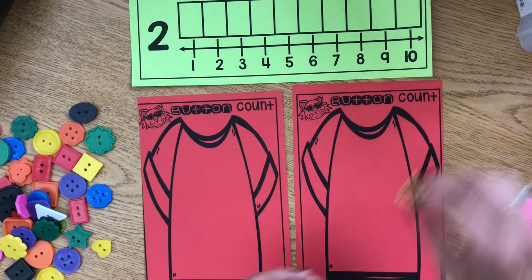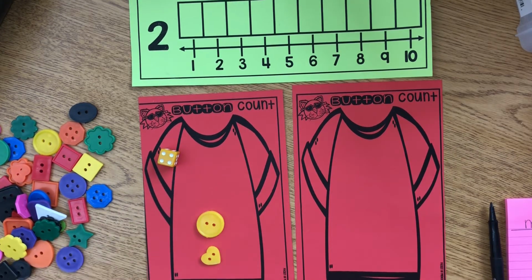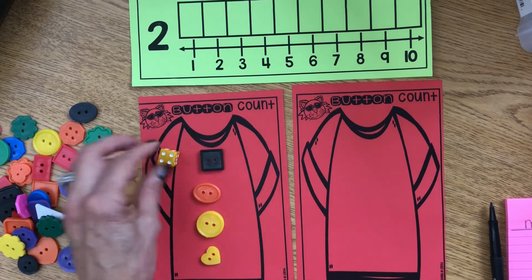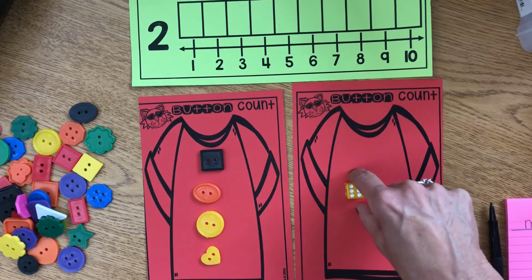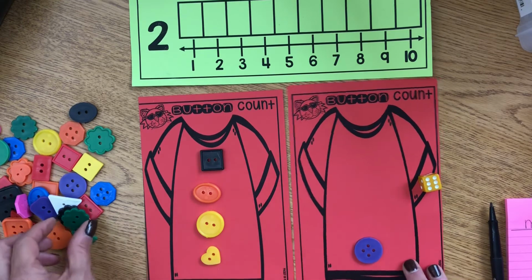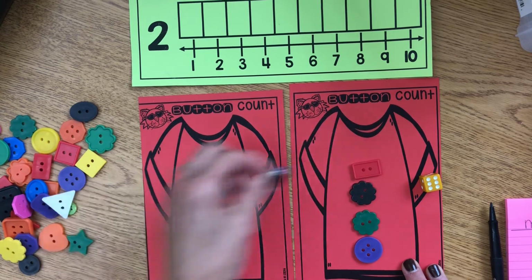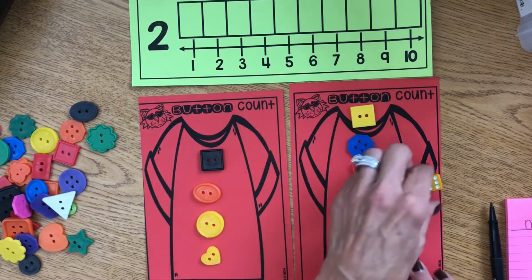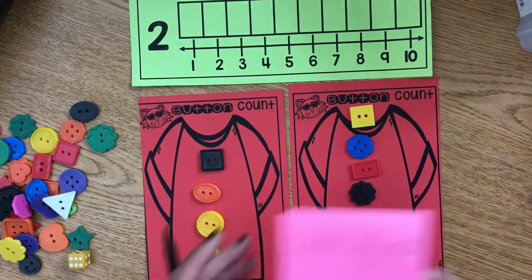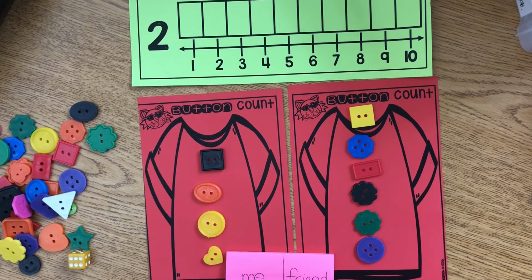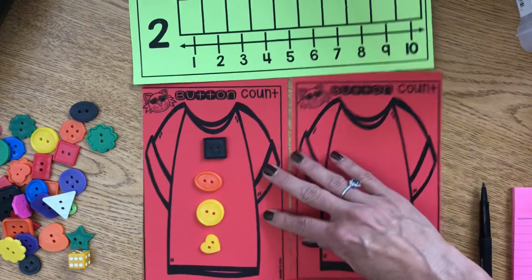I'm going to roll my die. 4. 1, 2, 3, 4. Now my friend's going to go. My friend got 6. 1, 2, 3, 4, 5, 6. Which side has more? Yes, TK friends, my friend just won that round too. They get another tally mark. Okay, let's try one more.